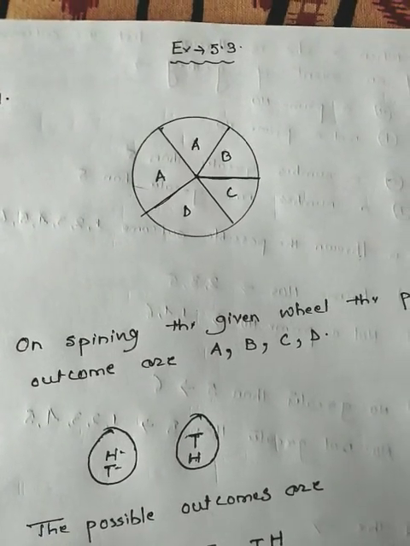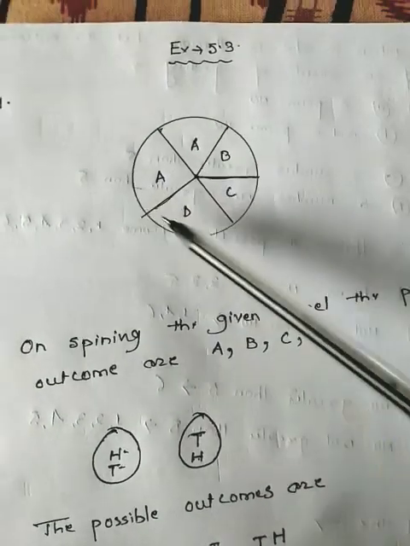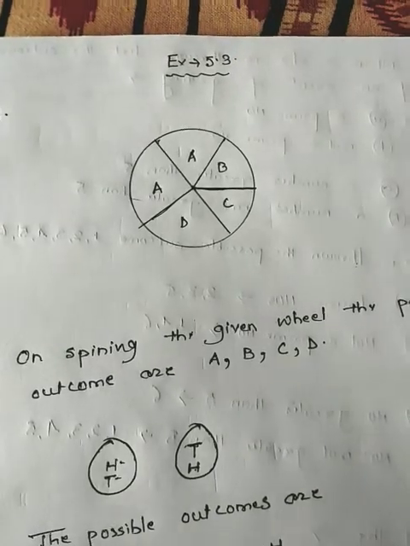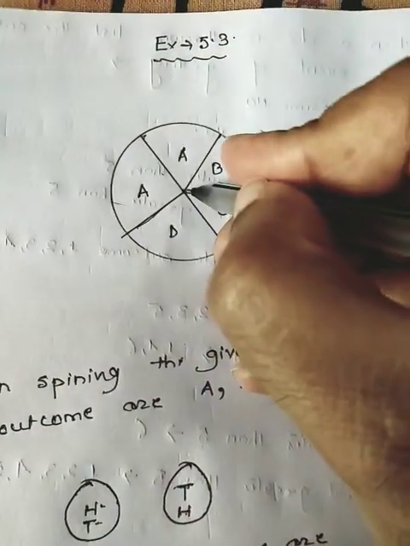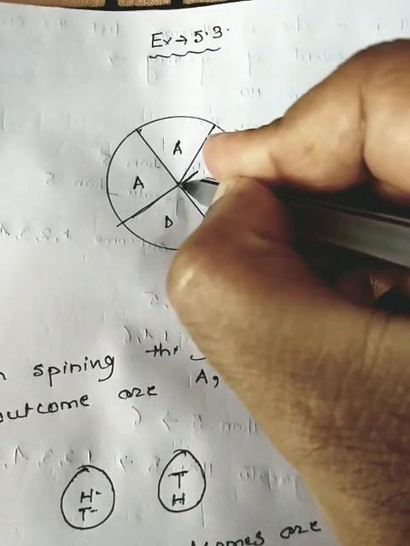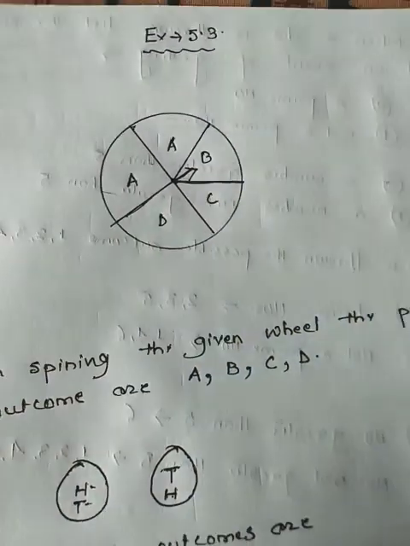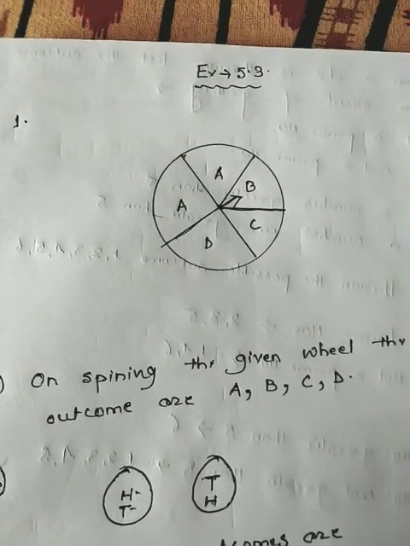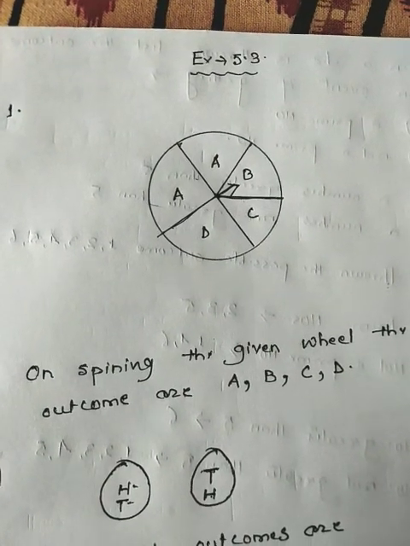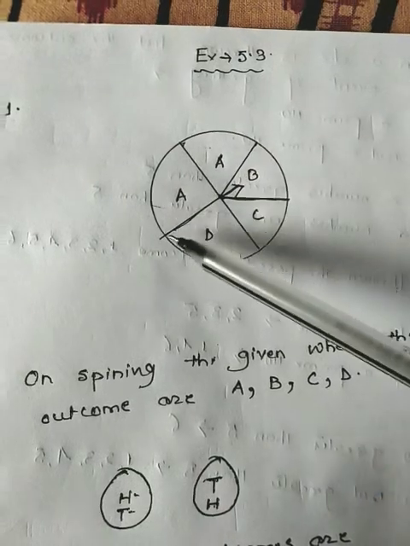Now according to the first question, there is one spinning wheel given, and on that spinning wheel some letters are written. This is a pointer. Now the first question they have asked: list the outcomes you can see in this experiment. That is, what are the total outcomes you can see?